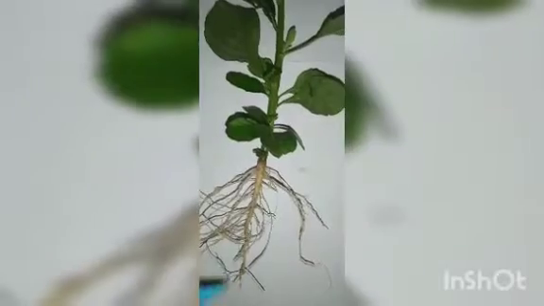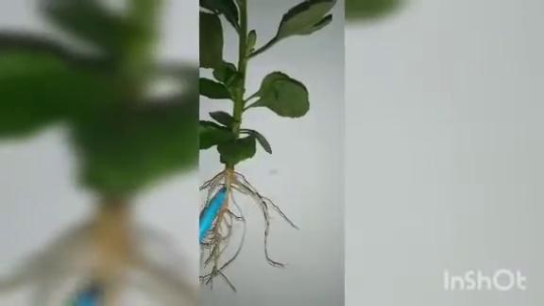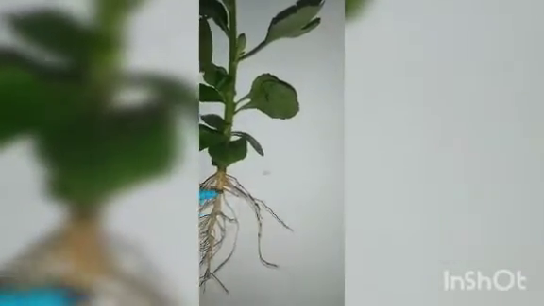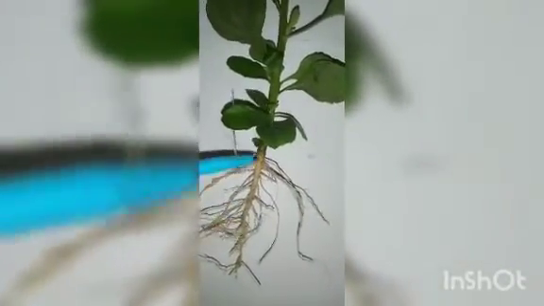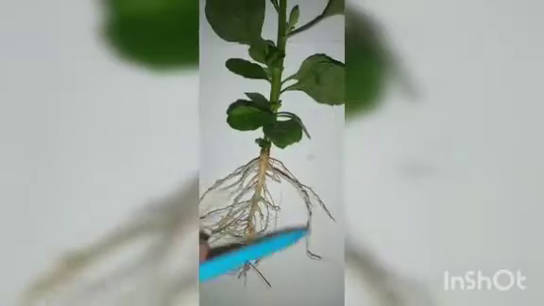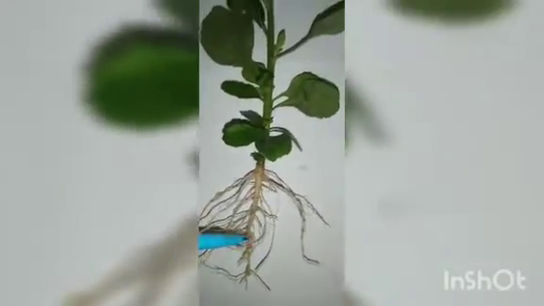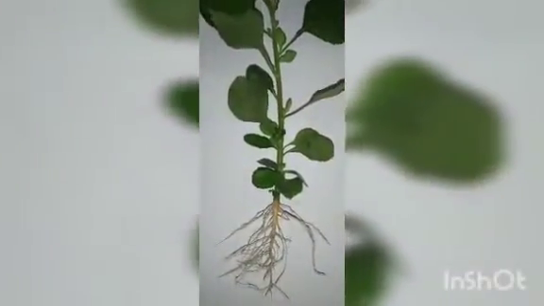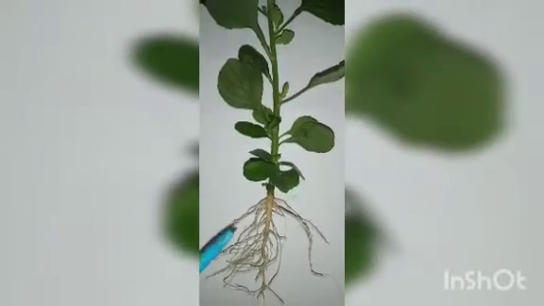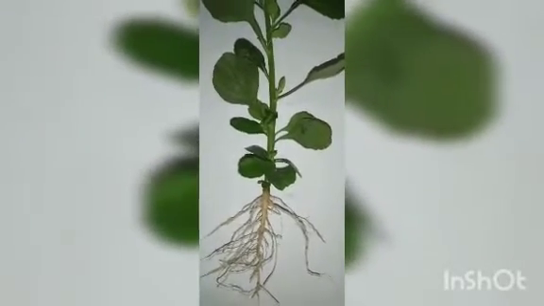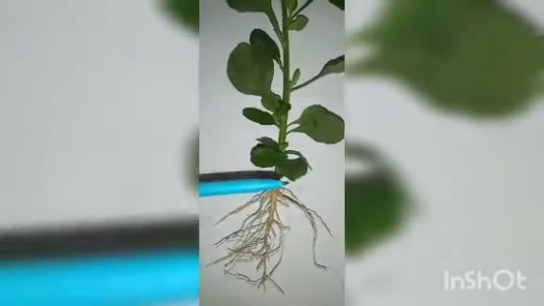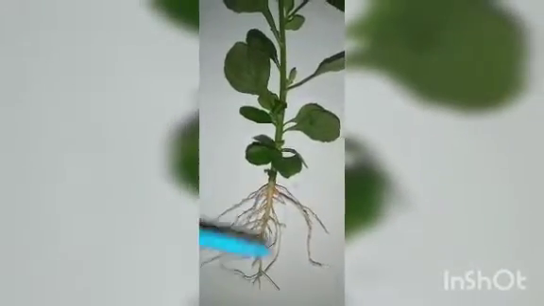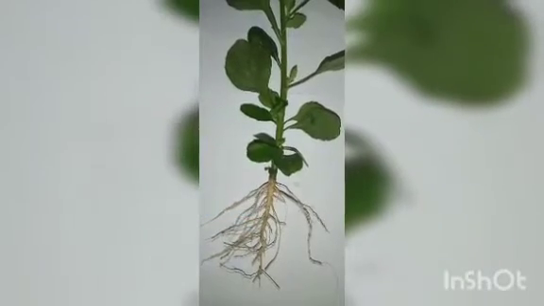The root system consists of a main root. This is the main root, and it is branched. You can see this is the main root, and it gives rise to many small branches. We are going to study about these roots. The roots are the underground part of the plant; the part present underground is called the root.